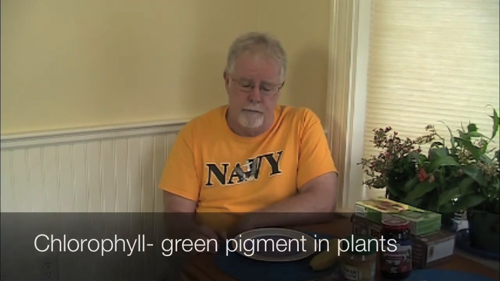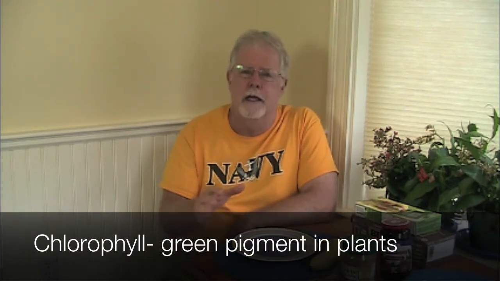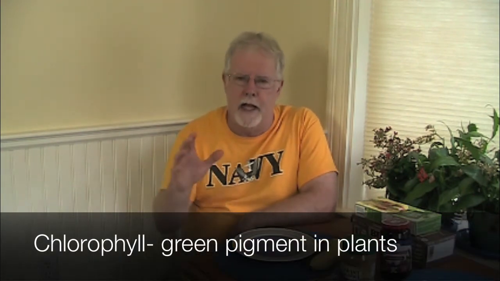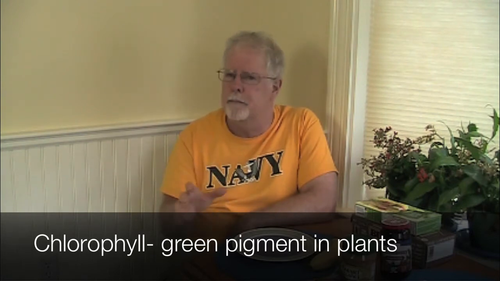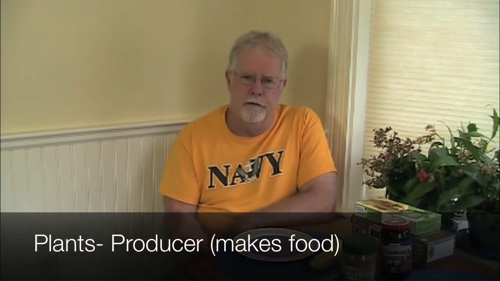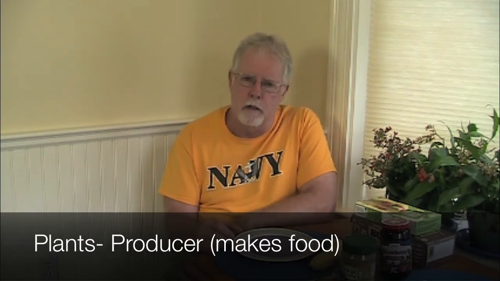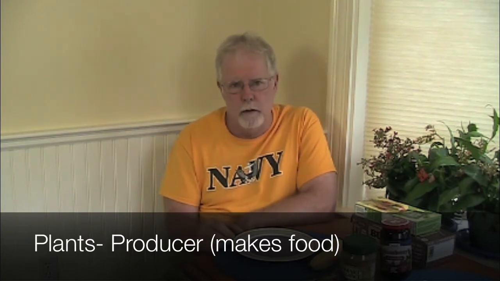The green pigment in the plant that allows the plant to turn the sun's light energy into chemical energy is called chlorophyll. So we're going to say, in a general way, that any plant, particularly a plant that you're going to eat or could eat, any plant is going to be a producer when we're looking at a food chain. And again, a producer makes food.